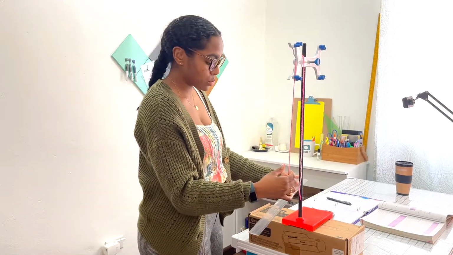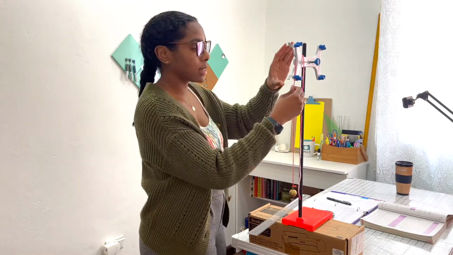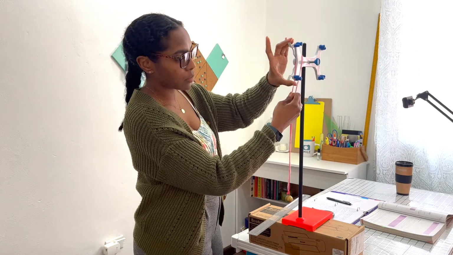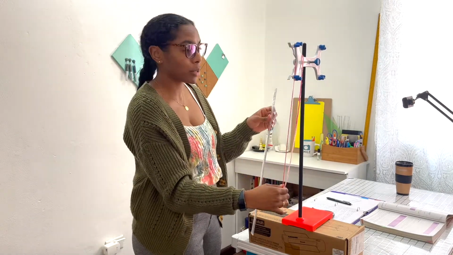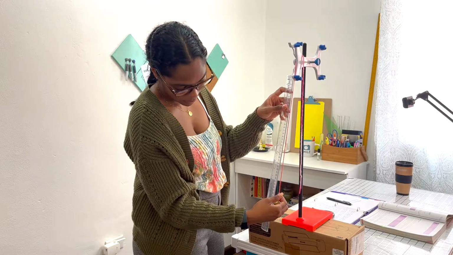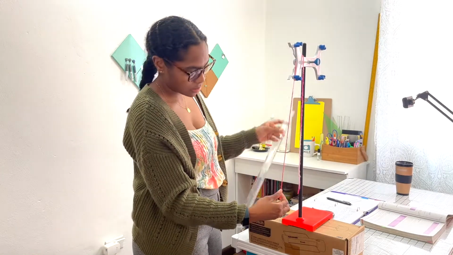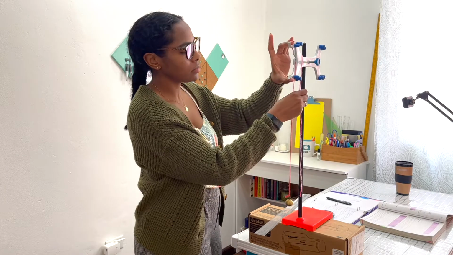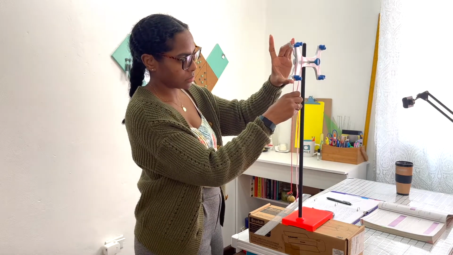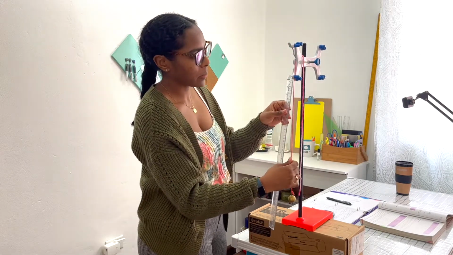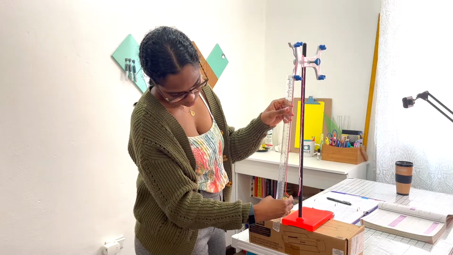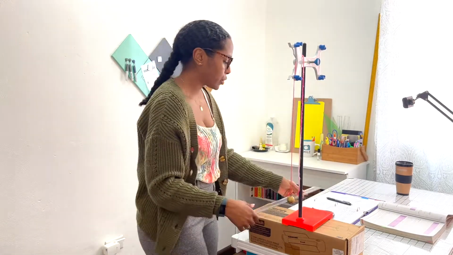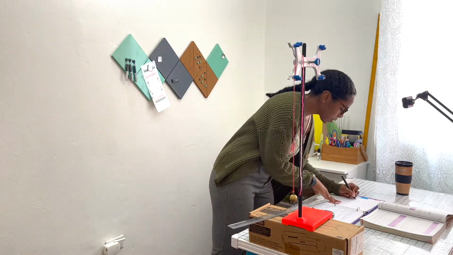Now I've done it a little bit too short. Now if you want, you could keep that length that it's at there and just measure. Like if it was 38, you keep that, but I'm a little bit fussy, so I'm going to try for the 40. Now it's a little too long. Right, so we have 40, so I'm going to record that.